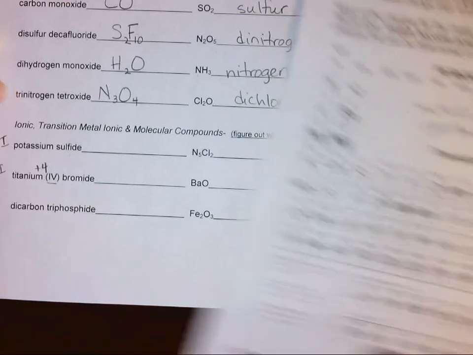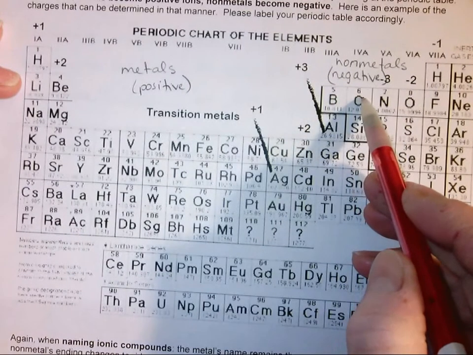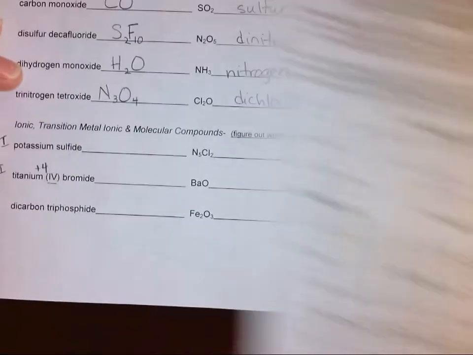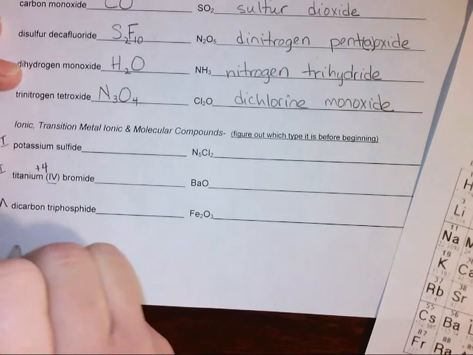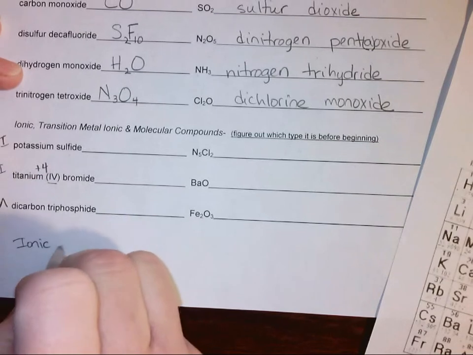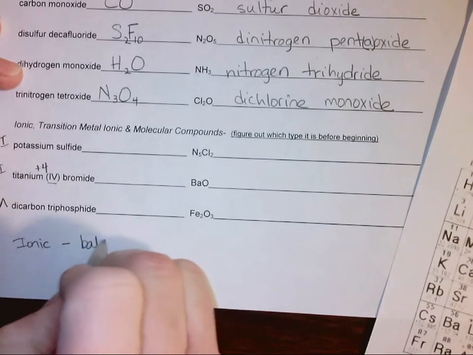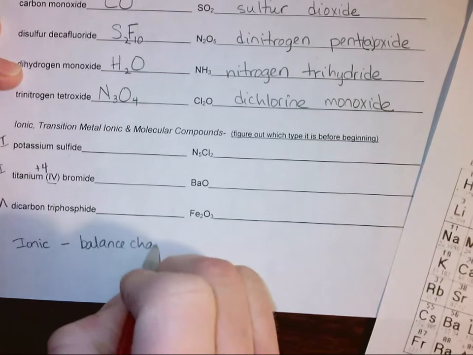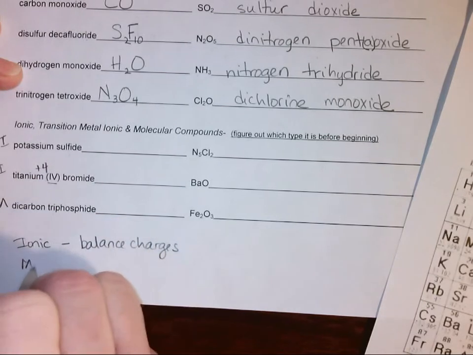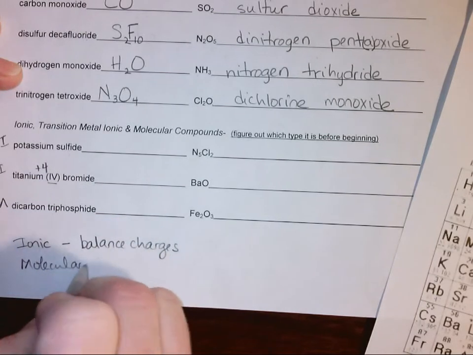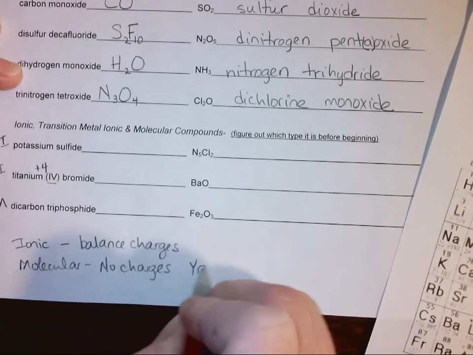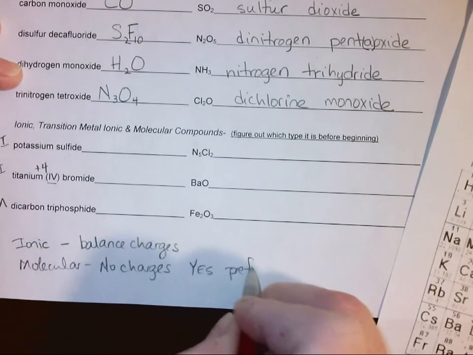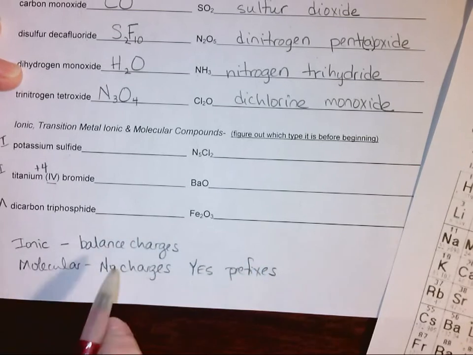Dicarbon triphosphide. Where is carbon? On the right-hand side, it's a nonmetal, so that means this is a molecular compound. Ionic compounds balance charges. Molecular, no charges, yes, prefixes. Try to get that in your head.